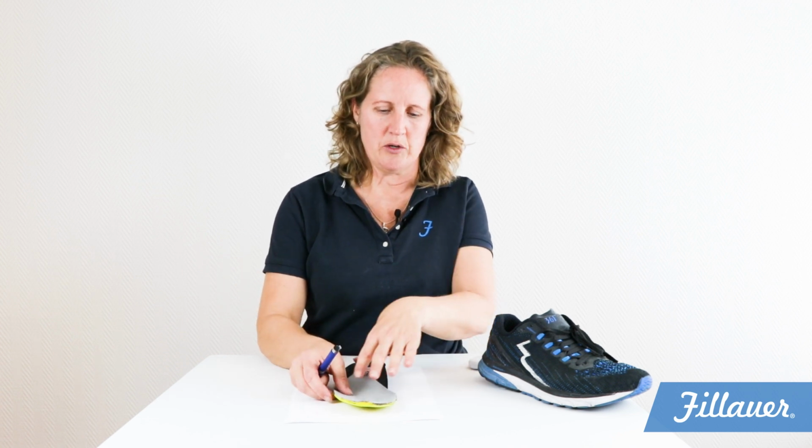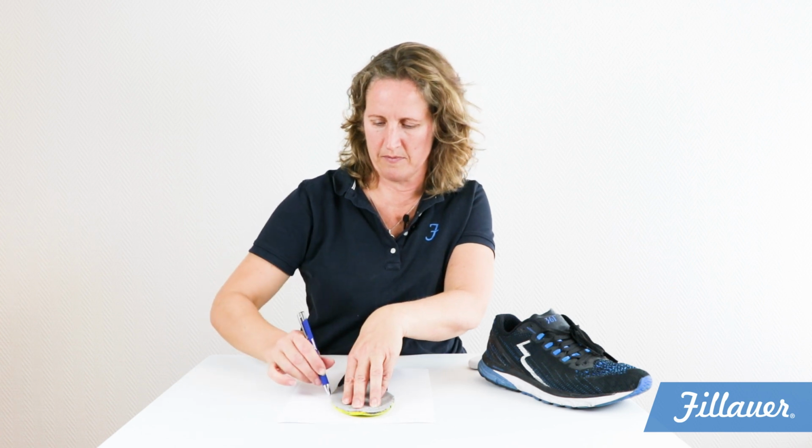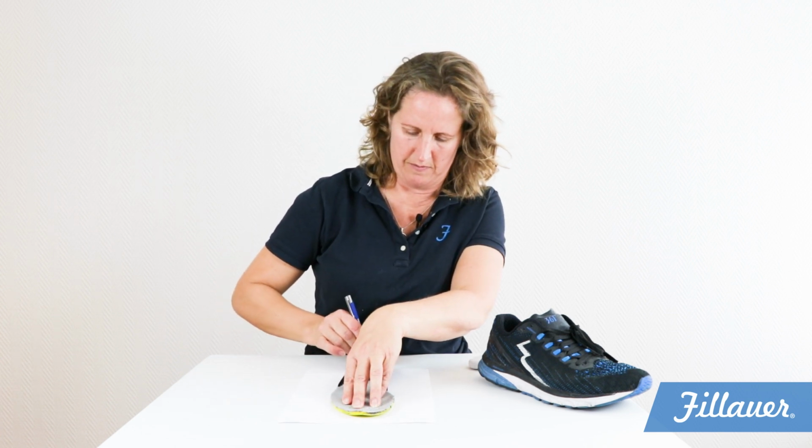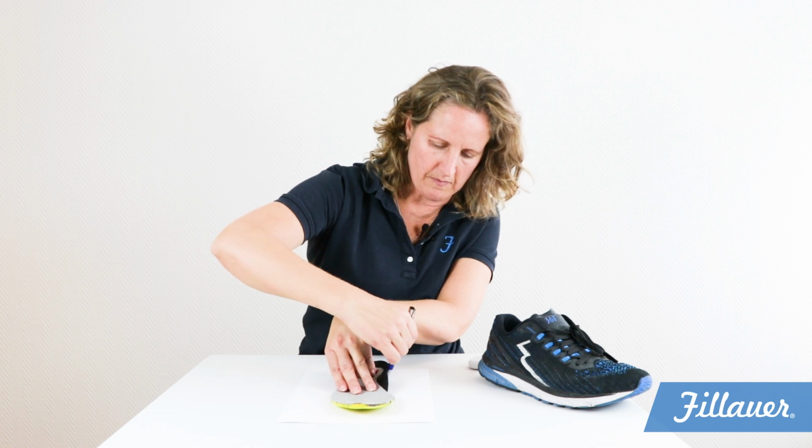The cast is used to make the brace fit the patient. We only ask for a minimum of measurements and you need to give us all of them. If you want to improve the fit of the foot plate even further, you can send us a trace of the insole. You take a piece of paper, place the insole on it and trace it, and you send this to us.